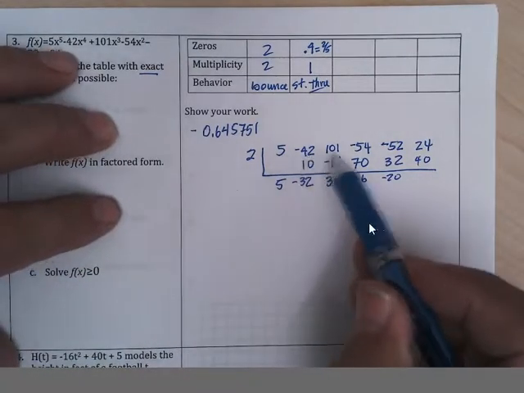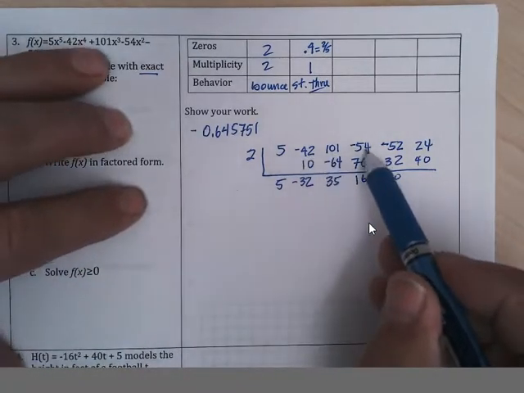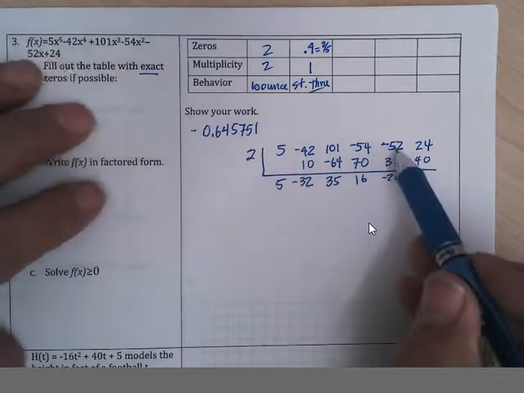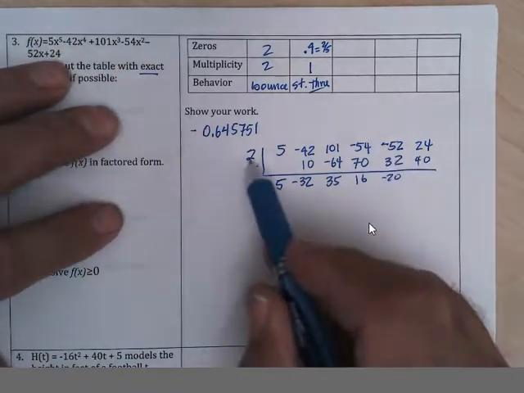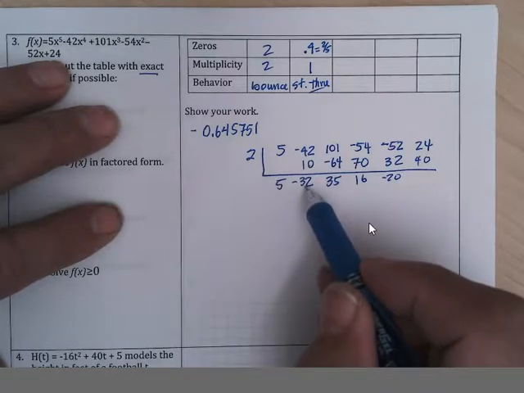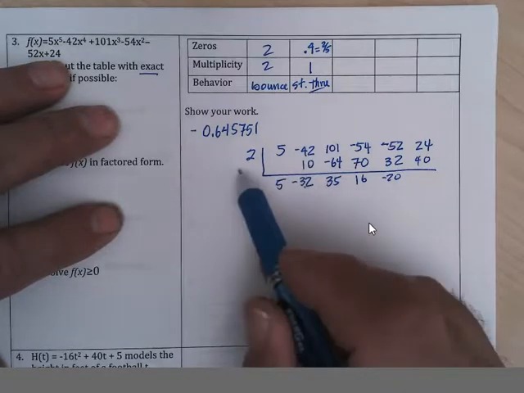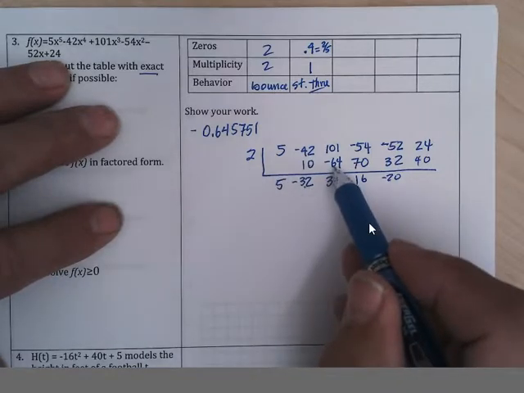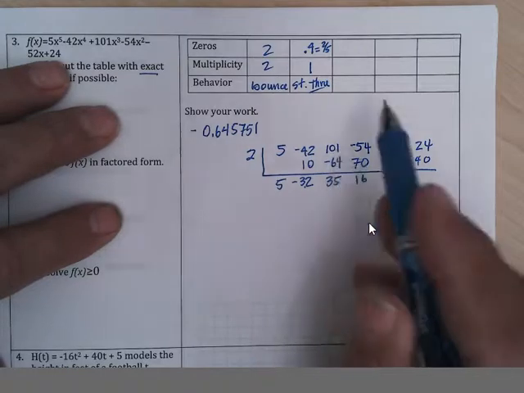5, minus 42, 101, negative 54, negative 52, 24. 5 times 2 is 10. Add that to the negative 42, I get negative 32. Times 2 is negative 64. And 64 is 37.